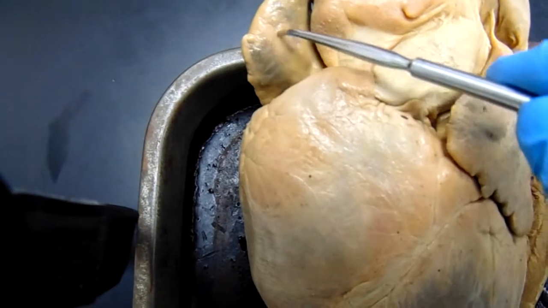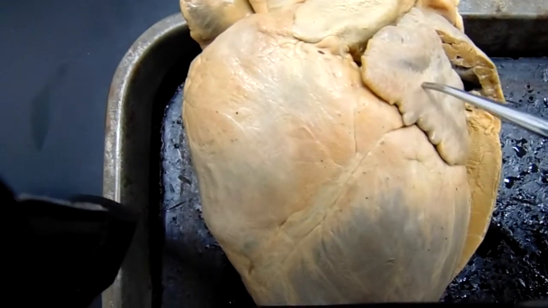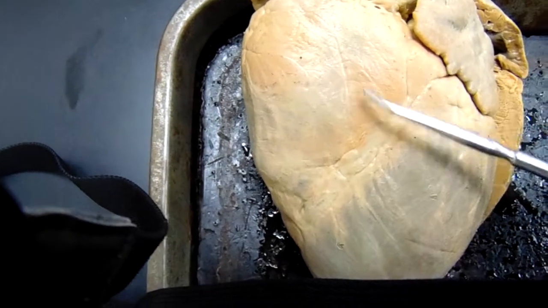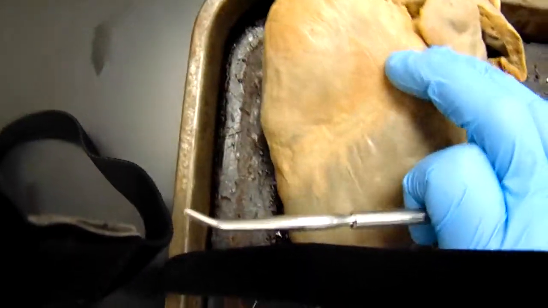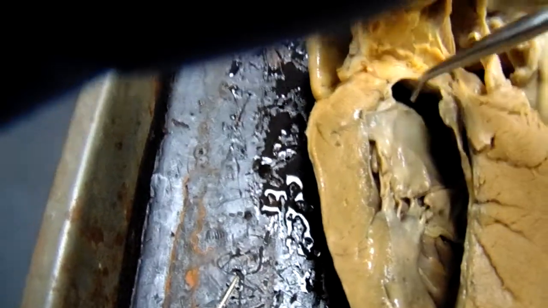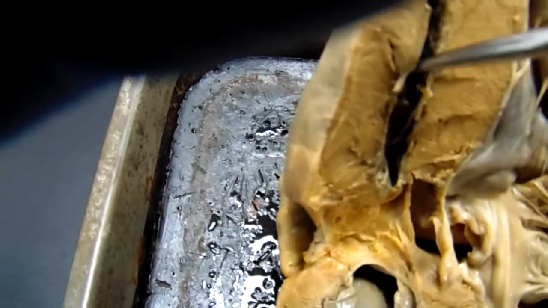So that's the right atrium right there. Right atrium. And here's the left atrium. Here's the epicardial membrane there, what you're looking at. Okay. You open up the heart and you find, right here, it's cut in 2, remember, the right ventricle. So it's the smaller of the pumping chambers.